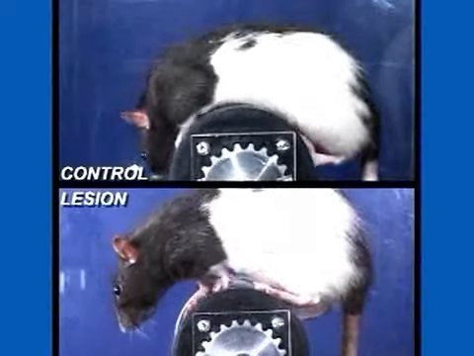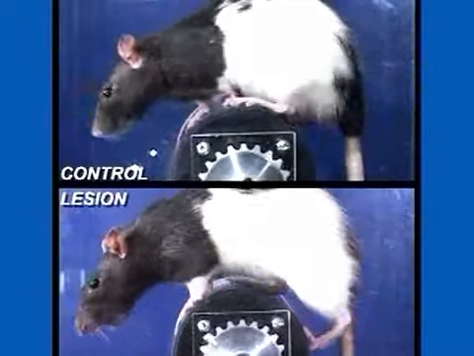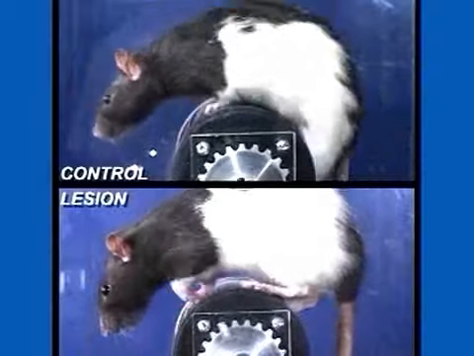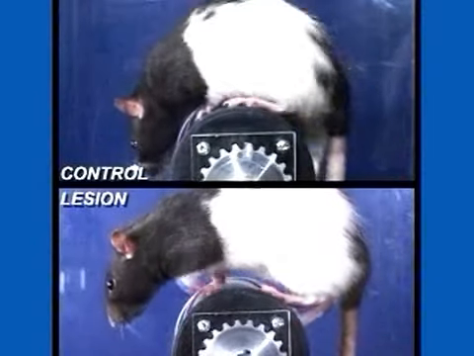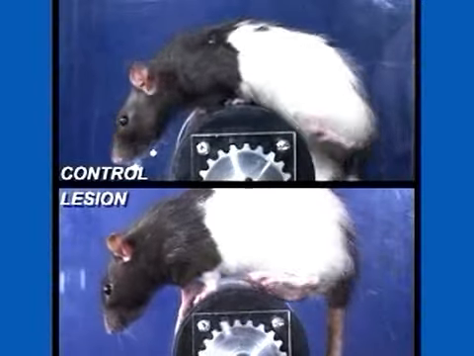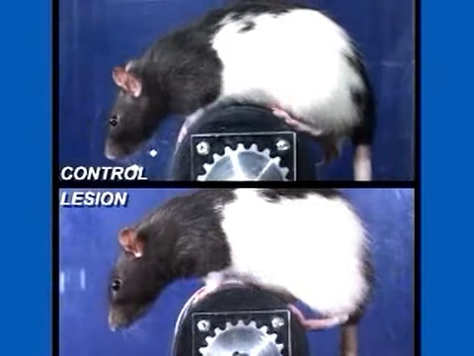The control has a longer stride than the 6-OHDA animal, with forepaw placement occurring further forward on the drum and hindpaw release occurring further back. Note that the lesion animal's posture is rigid with the head carried low and steady. The control's hindpaw typically overlaps the forepaw during a complete stride.